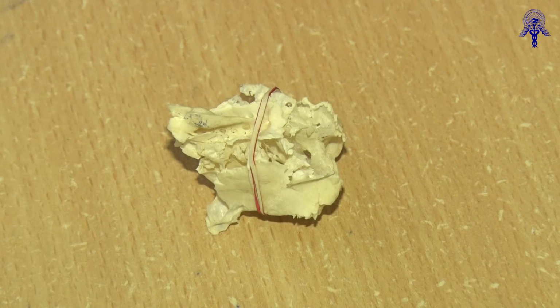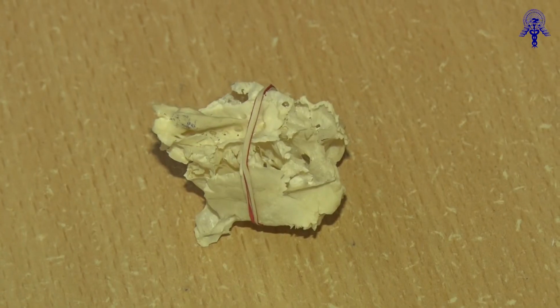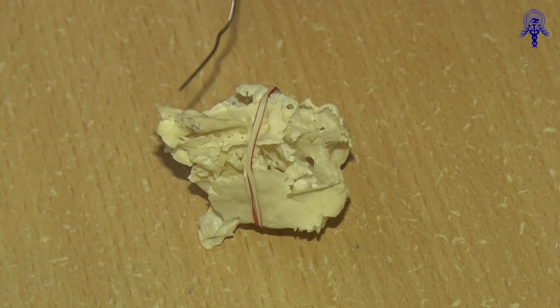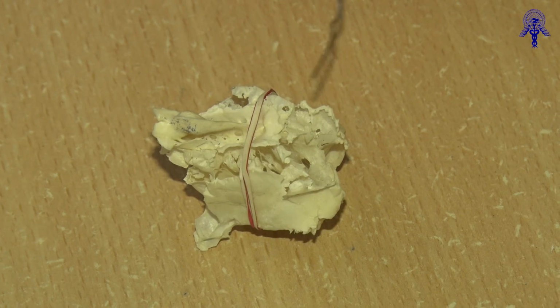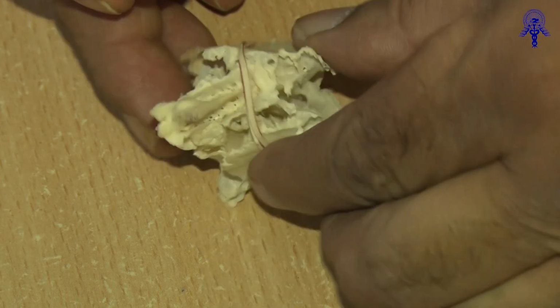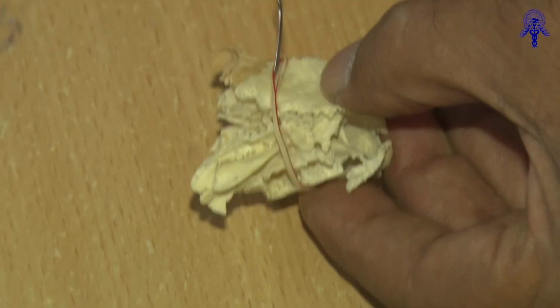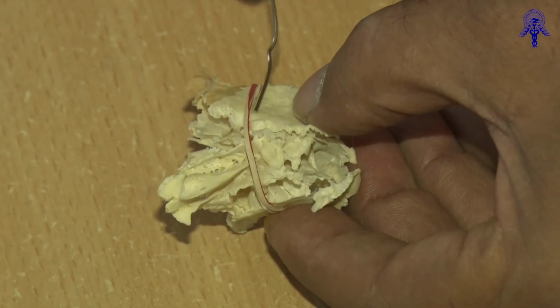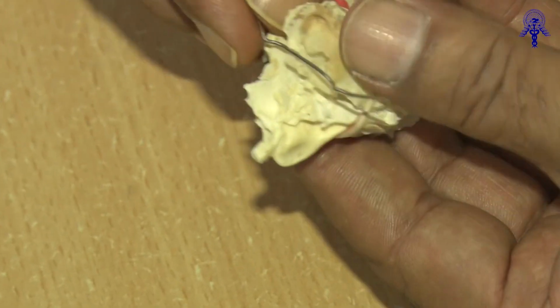Can you see the ethmoid bone? This is the crista galli of the ethmoid, labyrinth of the ethmoid, and the labyrinth lateral surface is formed by the orbital surface of the ethmoid bone.